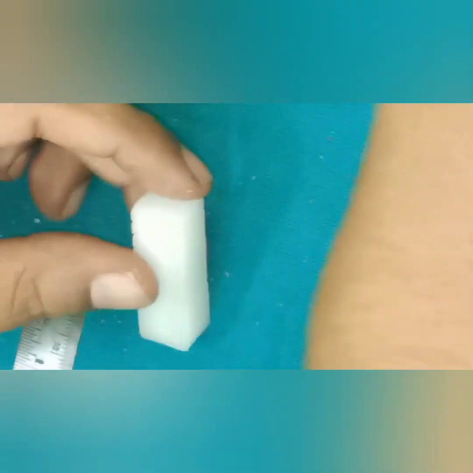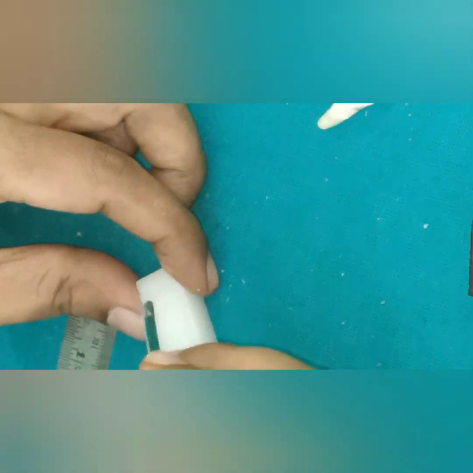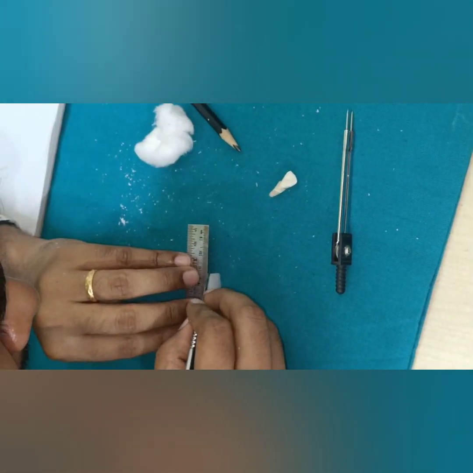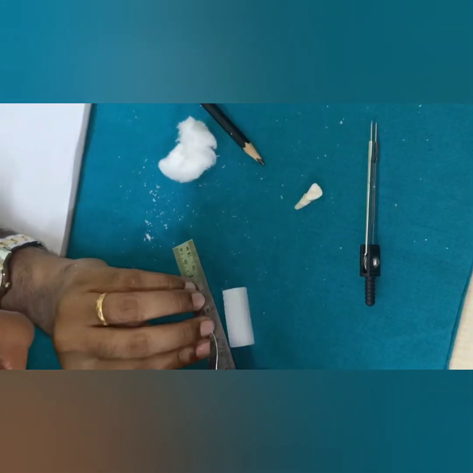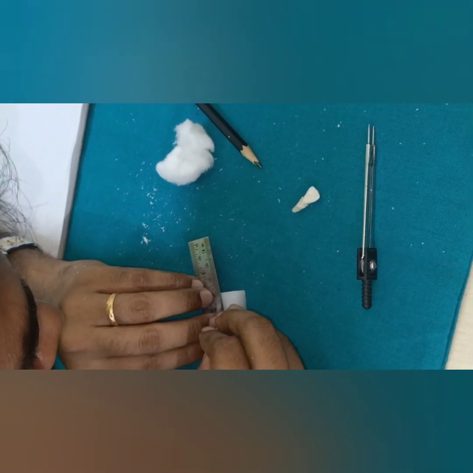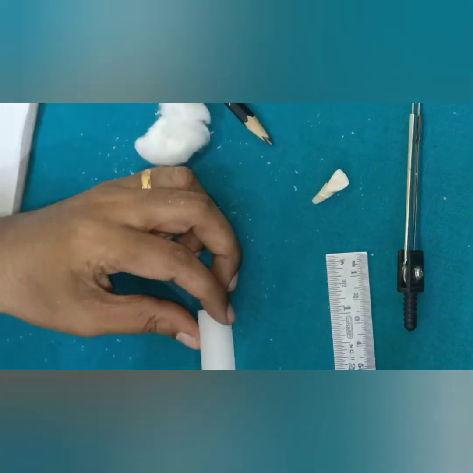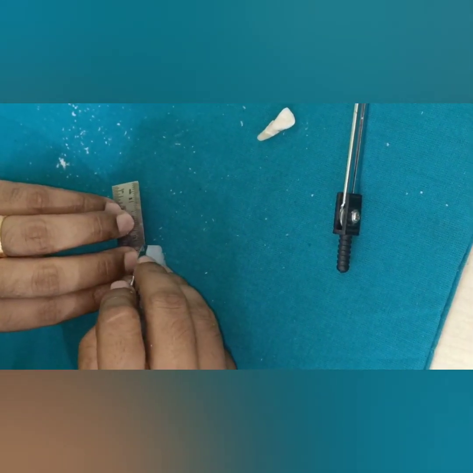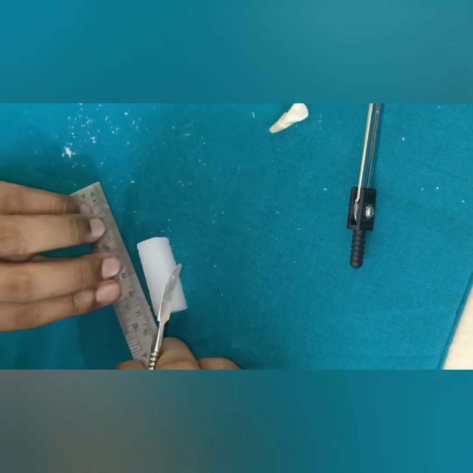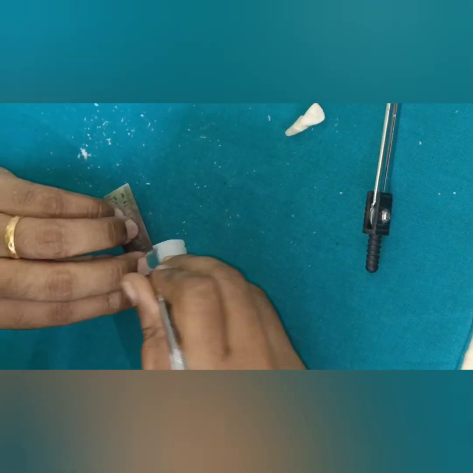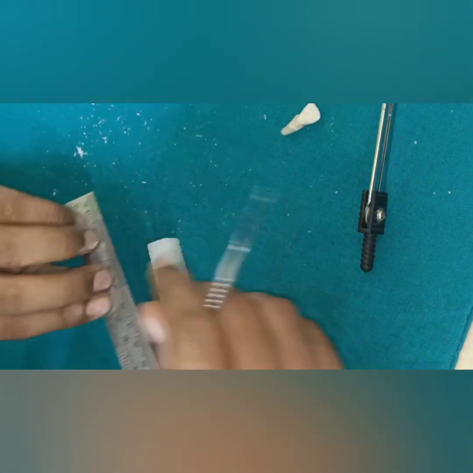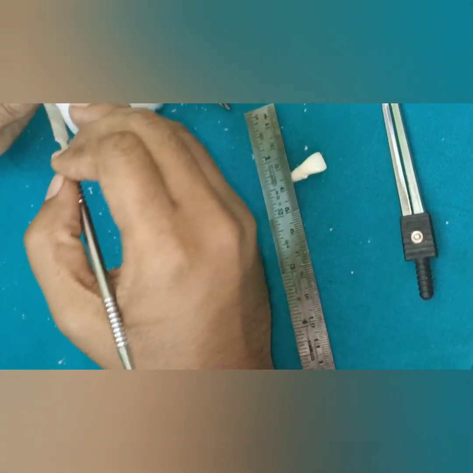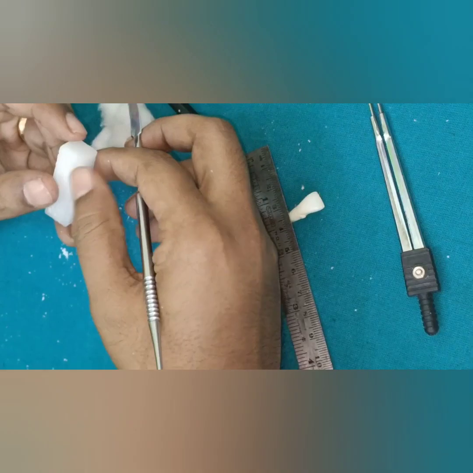Fine. So join the points. Join the points. Here also on the palatal aspect. Fine. So we have drawn the initial outline of the crown.